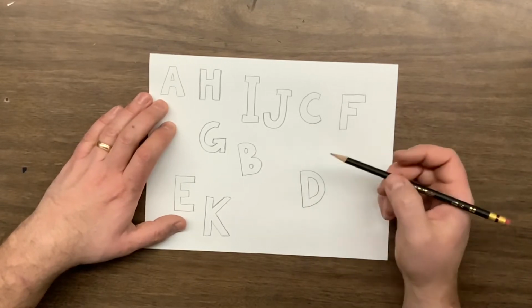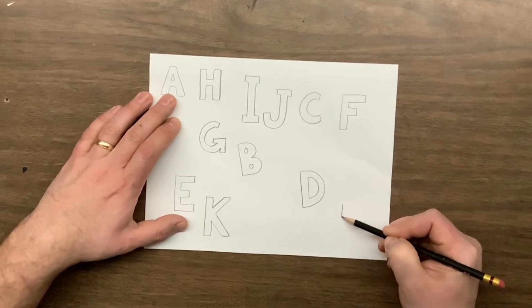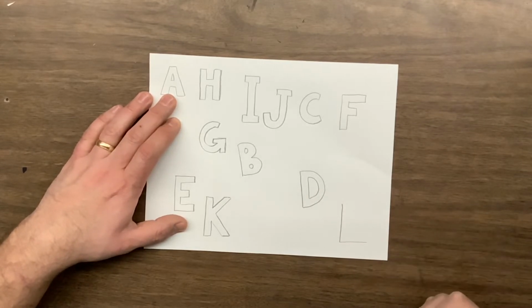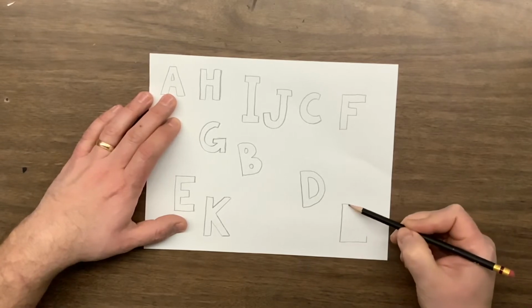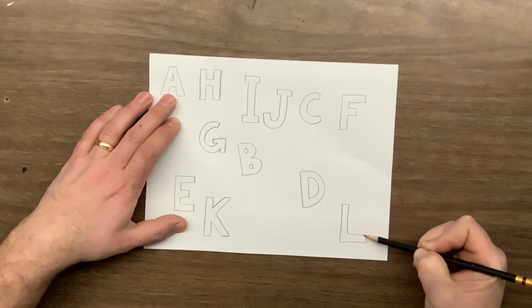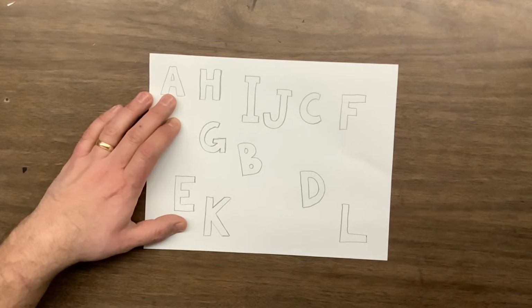L, super easy one to do. Anybody can do L. We'll draw the letter L like we normally do. We'll give a thickness to it, and then we'll draw another letter L. There you go.